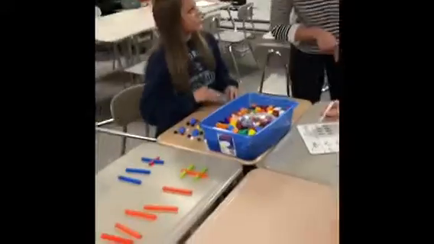And what do the black ones represent? Those represent the birds, and they're each gonna have 2 legs. Okay.